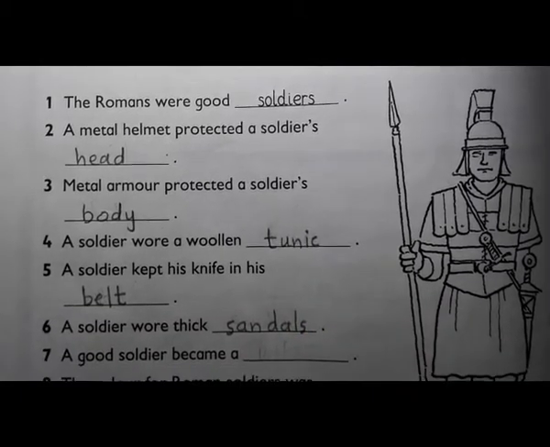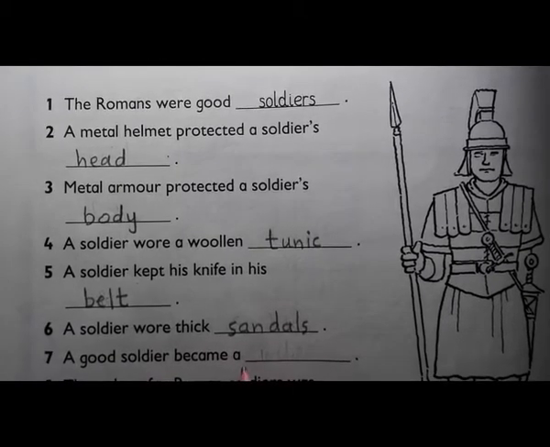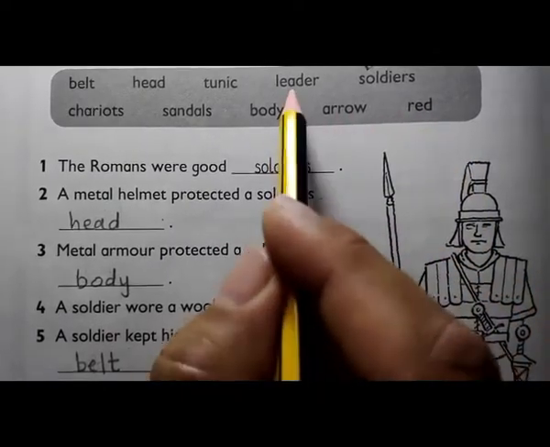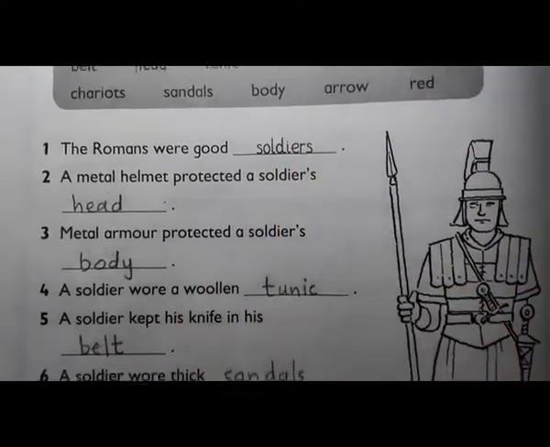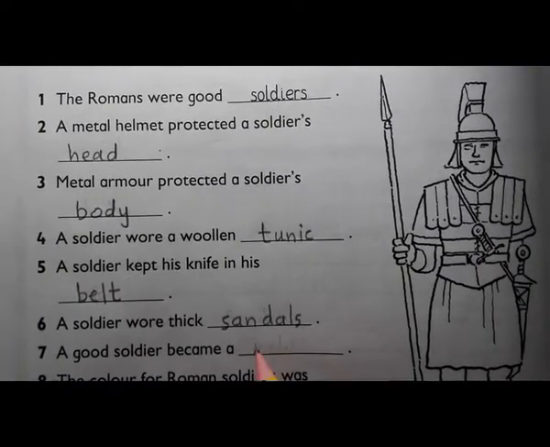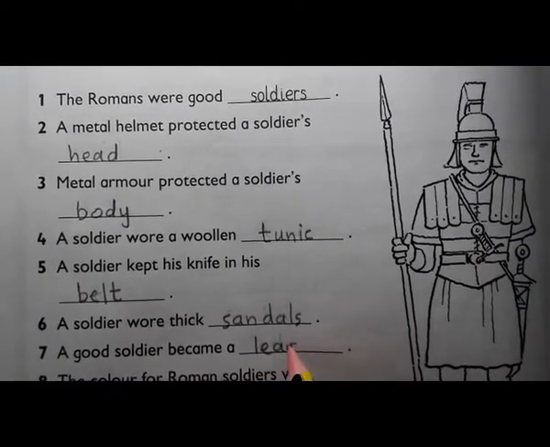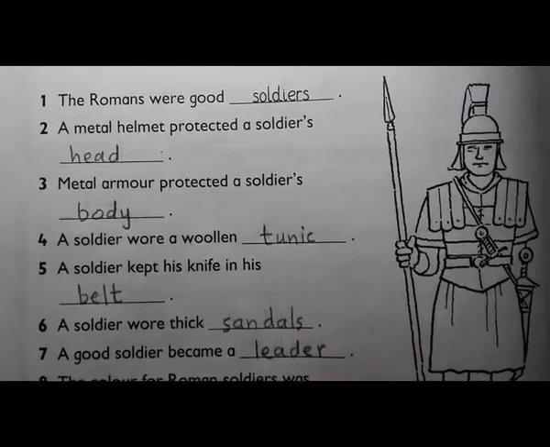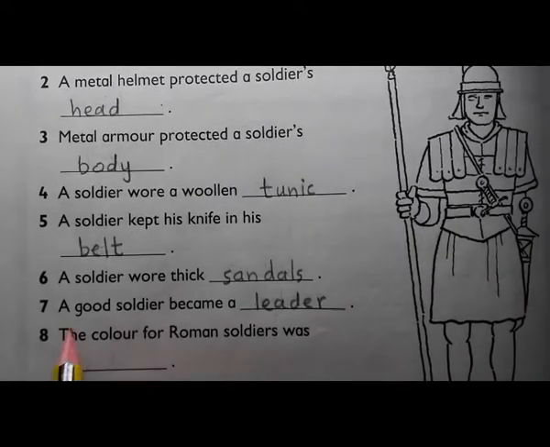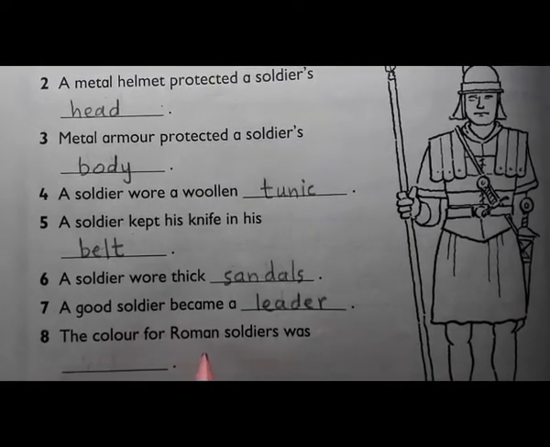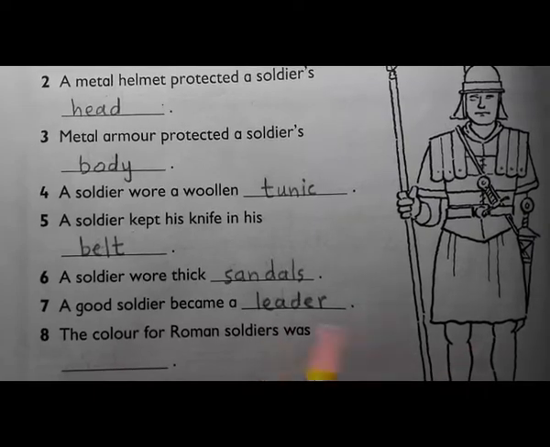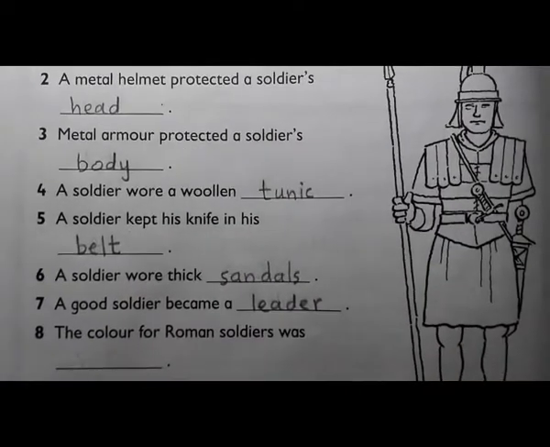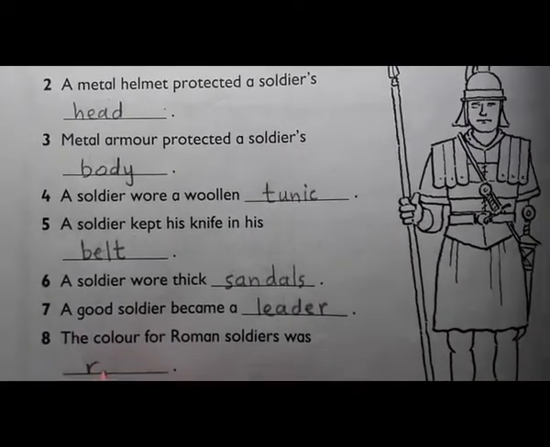Number seven, a good soldier became a leader. Here is the leader. A good soldier became a leader. Number 8, the color for Roman soldiers was red. So we will write here red.